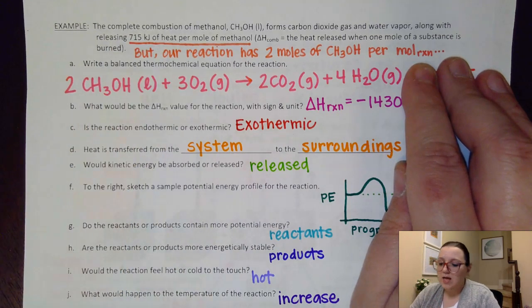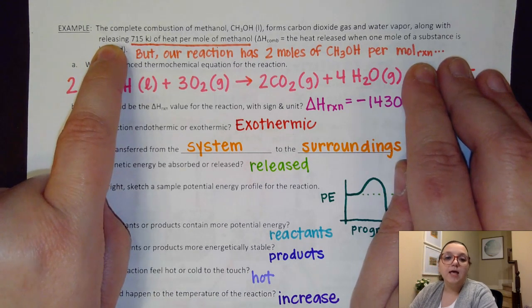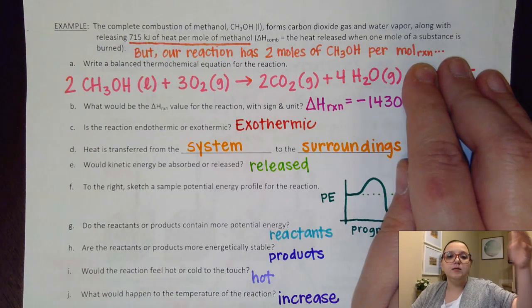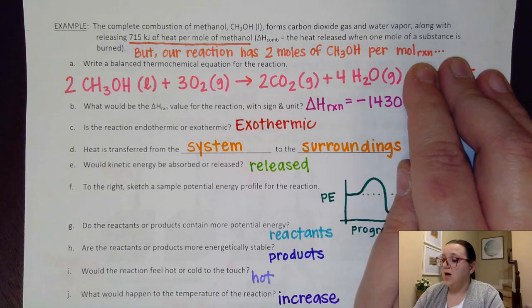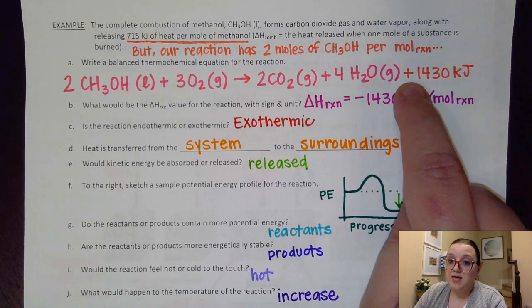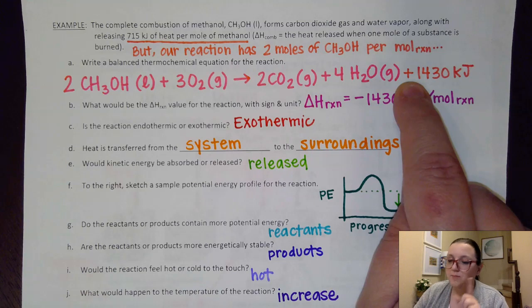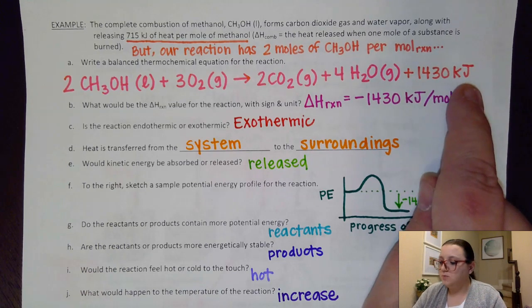Here's the other thing. It says that that heat was released. If it is being released, that means that heat is exiting. And so therefore we would say that this is an exothermic process. So if I wanted to pick what side of the equation my heat goes on, I definitely want to put that heat on the product side of my equation. So you notice here I put and, so that plus is not a positive, that plus is just and 1,430 kilojoules. So be really careful.